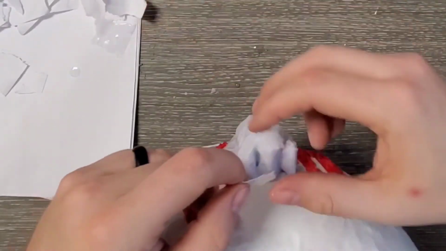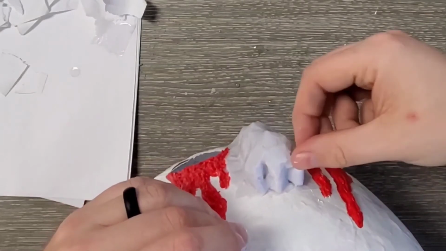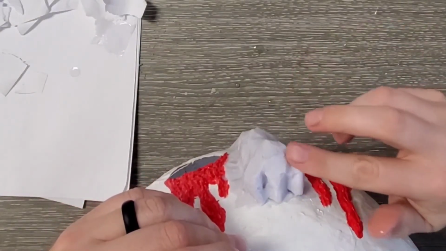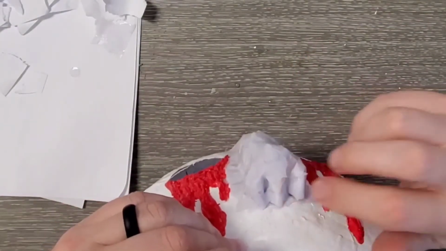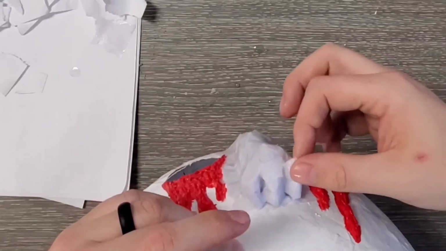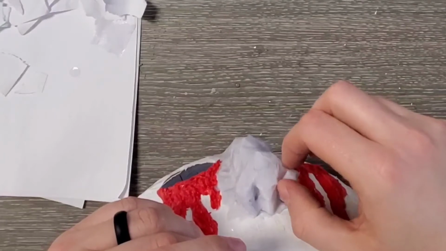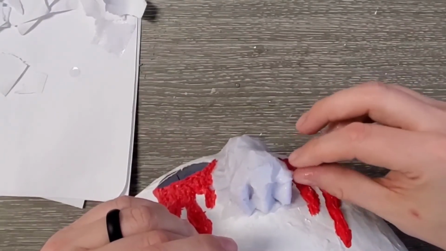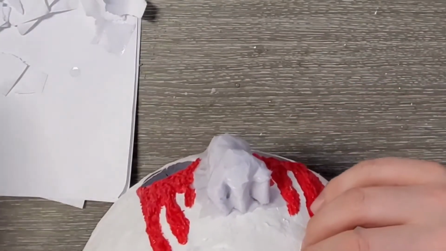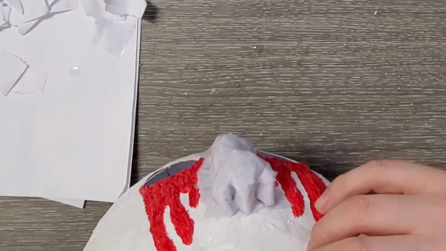All right, let's see. Put another layer. I don't like that little dent that I made in there. I still got it. I'm going to keep adding layers till I get rid of that. That's my prerogative.